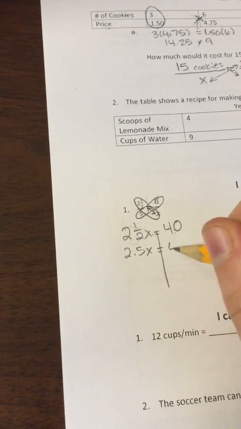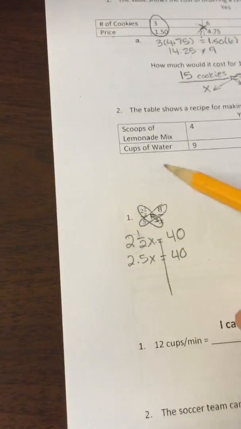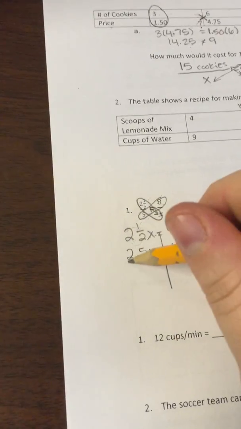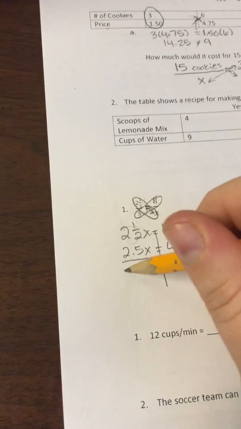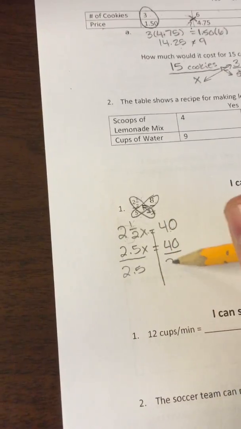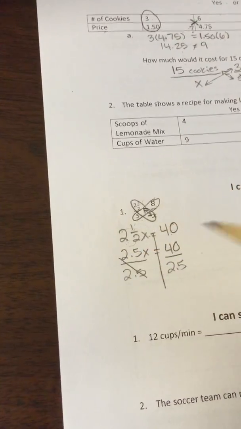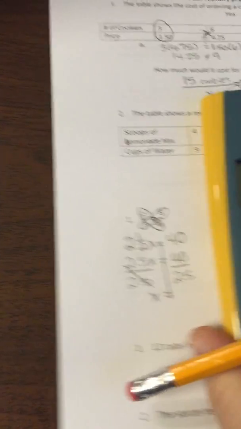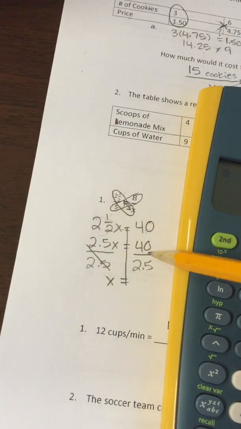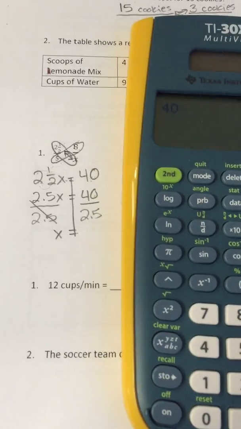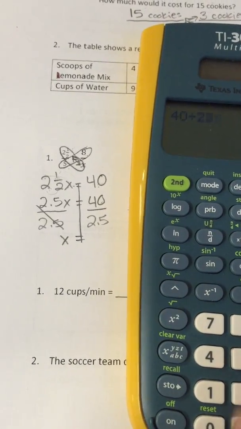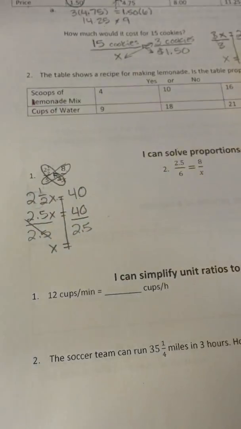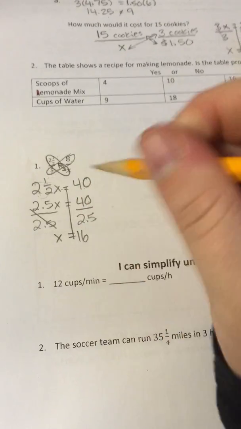2.5x equals 40. Now from here we said this was multiplication, so the opposite is division. We show division with the fraction bar. So I'm getting x by itself, so I have to get rid of 2.5. And now 40 divided by 2.5. Now 40 is on top, so we type that in first, divided by 2.5. And I get 16. So x equals 16.